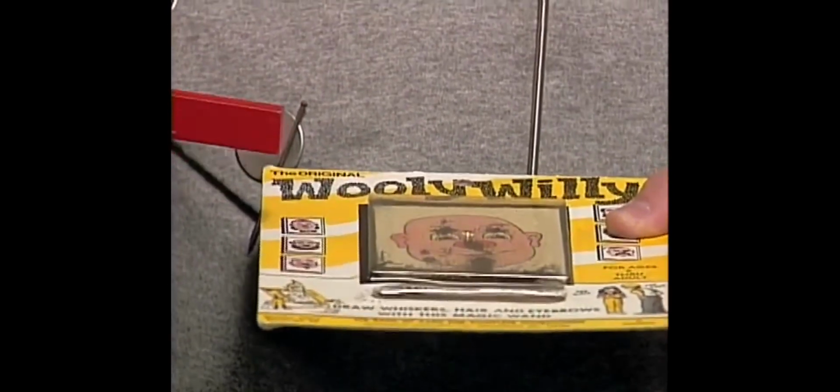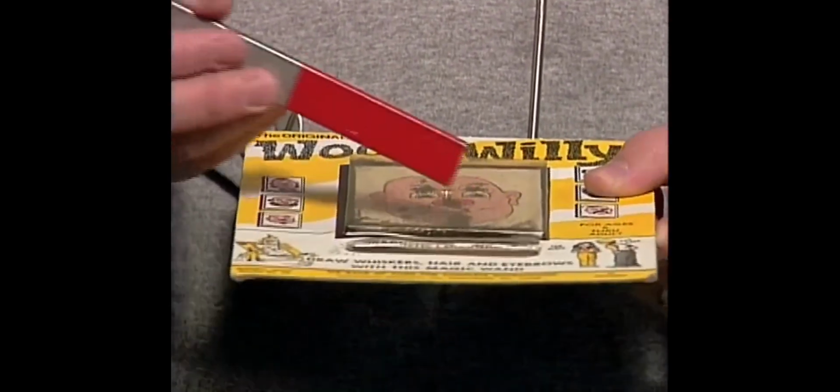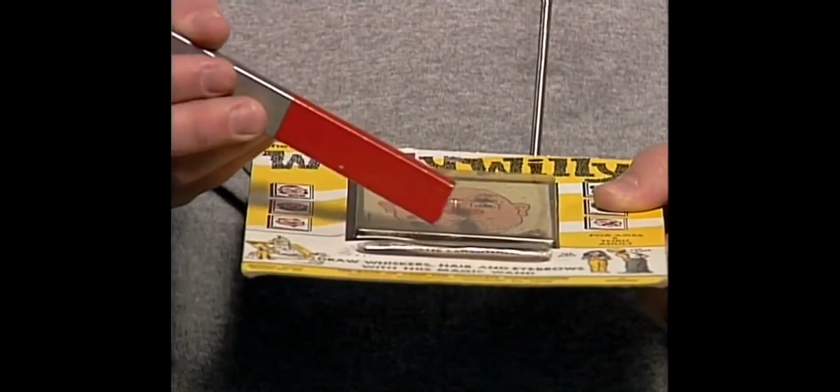Have you ever played with this toy? I'm using a magnet to drag around tiny pieces of iron, called iron filings. We can use these iron filings to represent the domains in a ferromagnetic substance. Watch this demonstration.